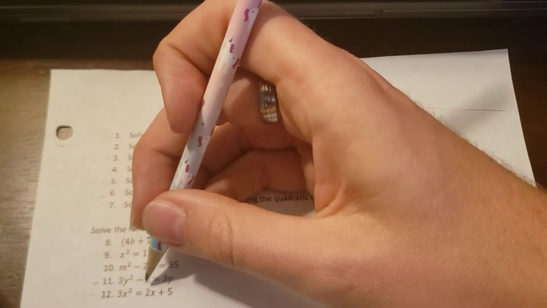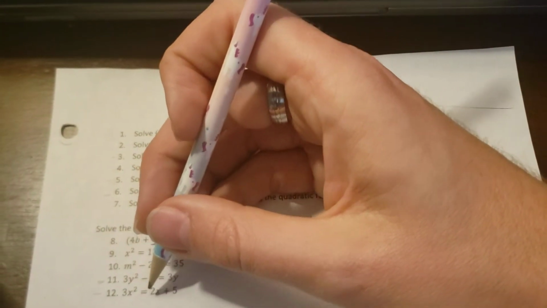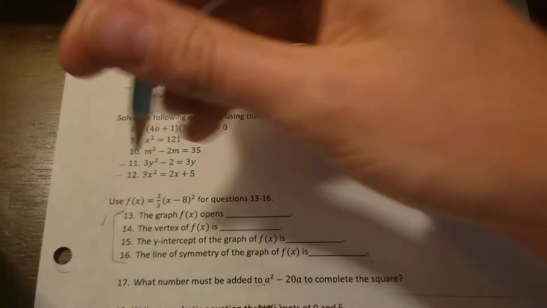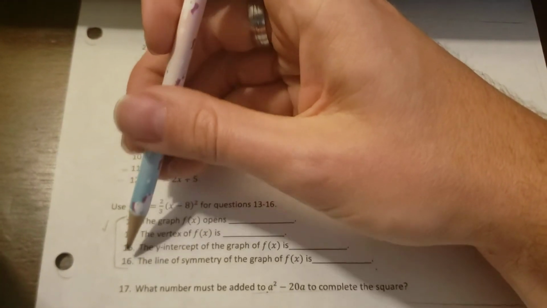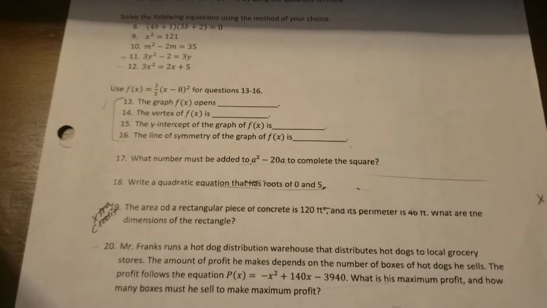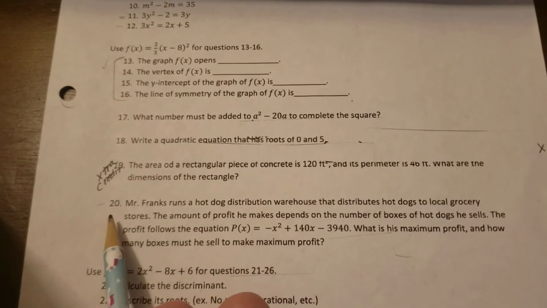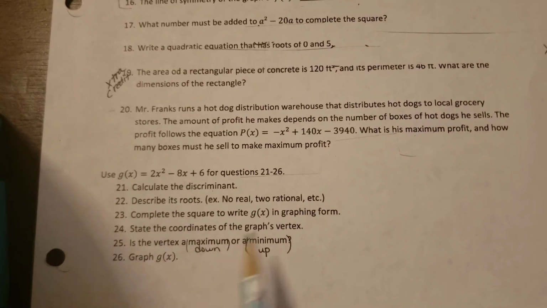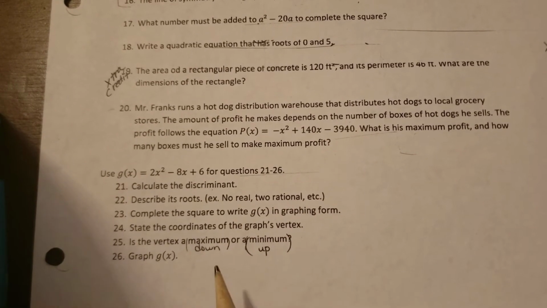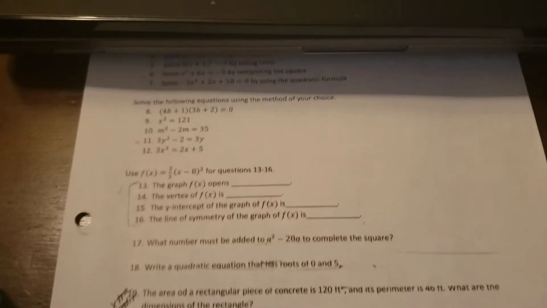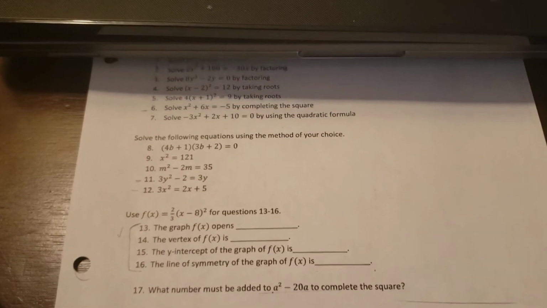I will do numbers 11 and 12. We did 13 through 16 as a class. I will go over number 20 and then these final 6 here in this video. So let's just get to it.